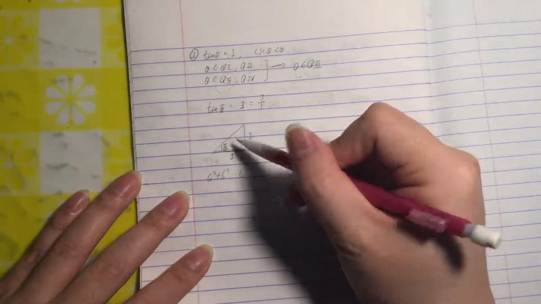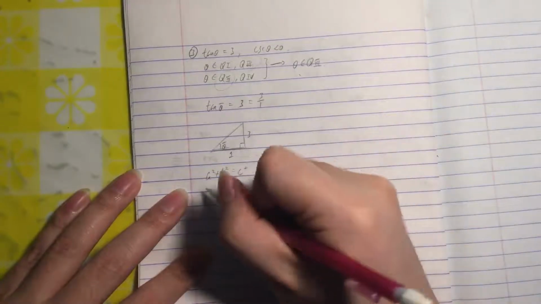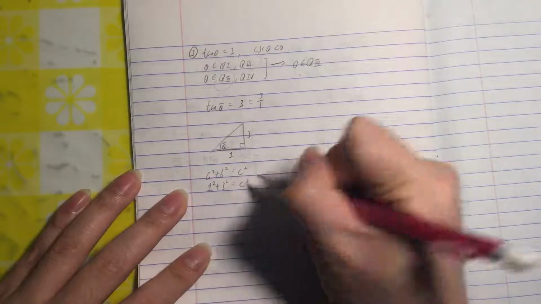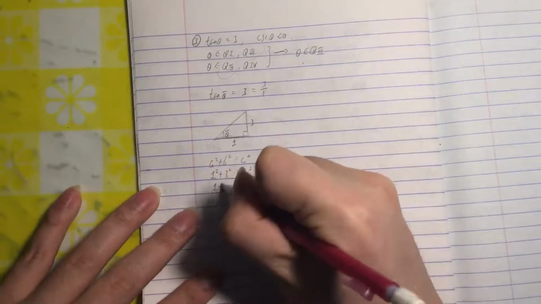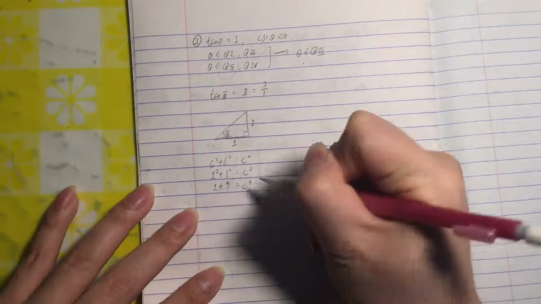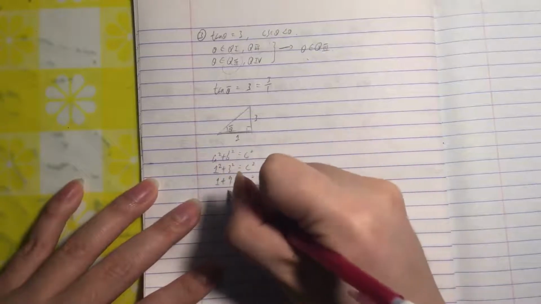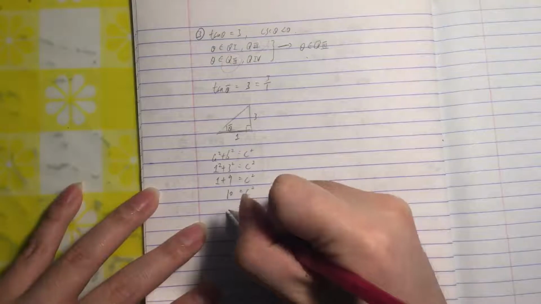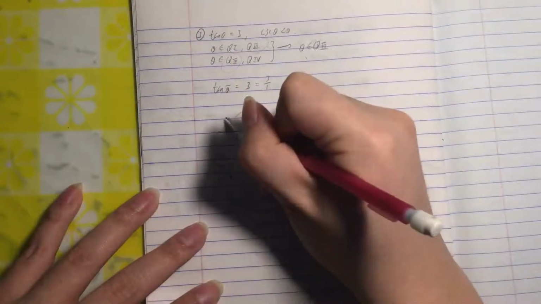C is always the hypotenuse. Let's plug in. A is 1, b is 3, c is missing. So you get 1 plus 9 equals c squared. 1 plus 9 is 10. Then take the square root. C is square root of 10.